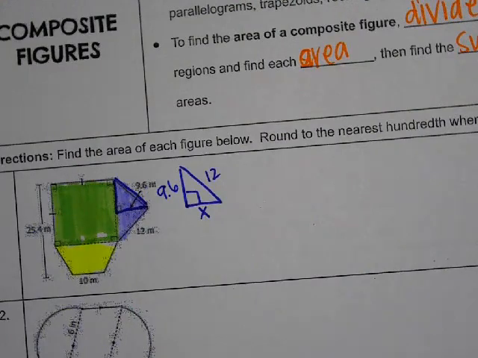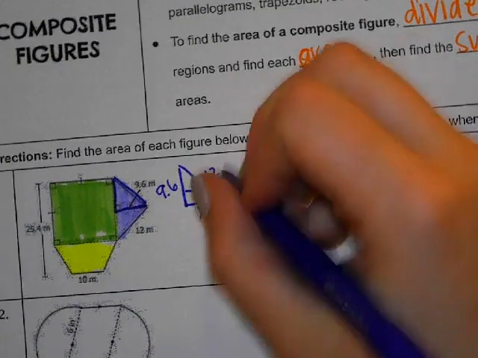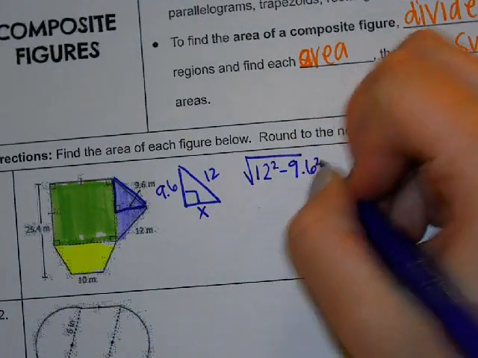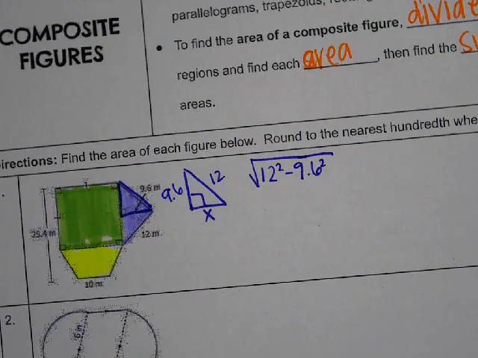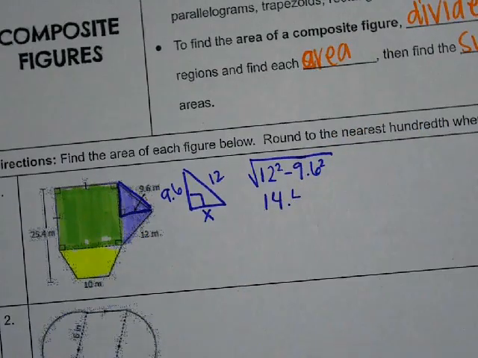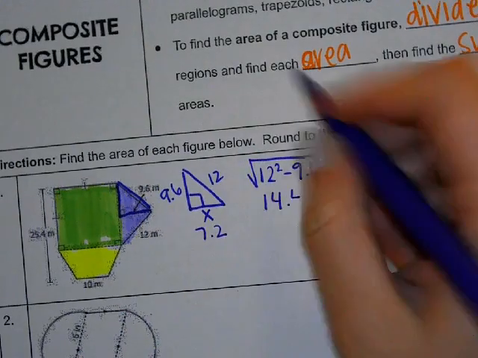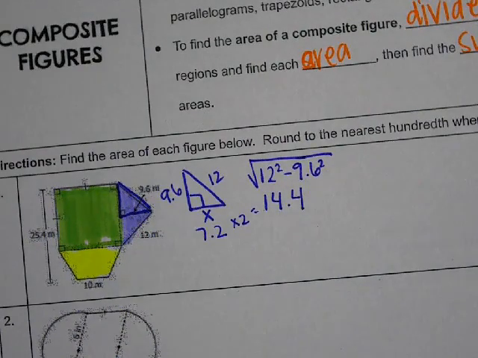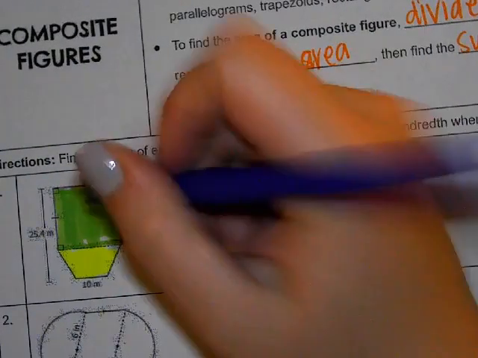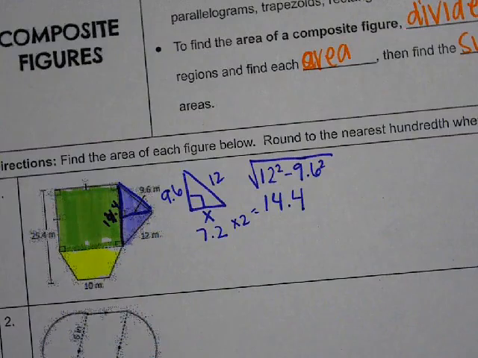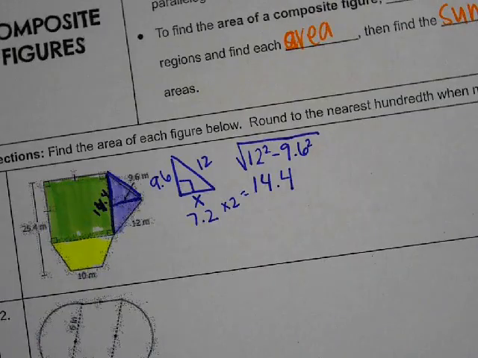Now, in order to find a missing side in a right triangle, we're going to do the Pythagorean theorem. Because I'm missing a leg, I'm going to take the hypotenuse, square it, and subtract the other leg squared. If I were to type all of that in my calculator, I would get 7.2. Then, if I multiply it by 2, I would get 14.4. I was a step ahead of myself. So that means this whole base of this triangle is 14.4.